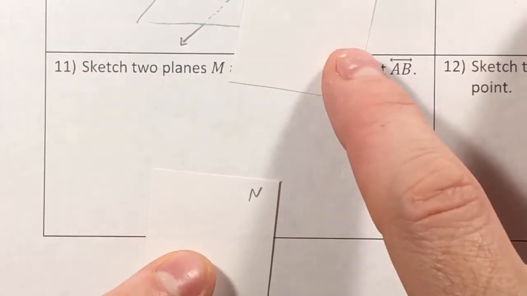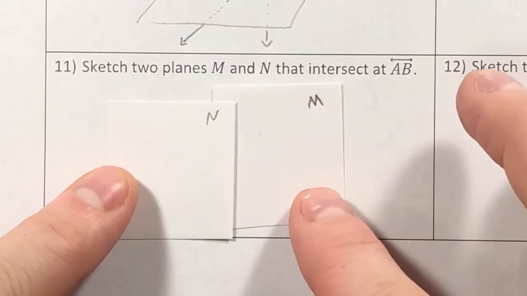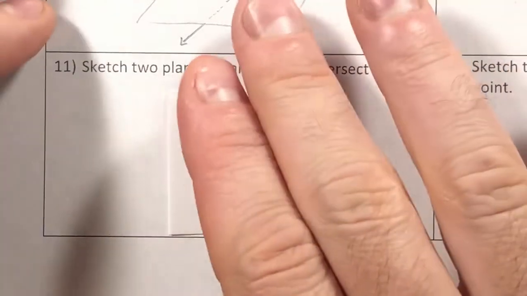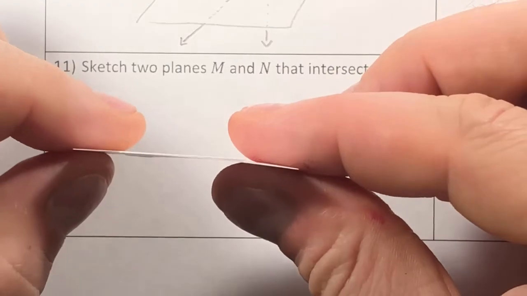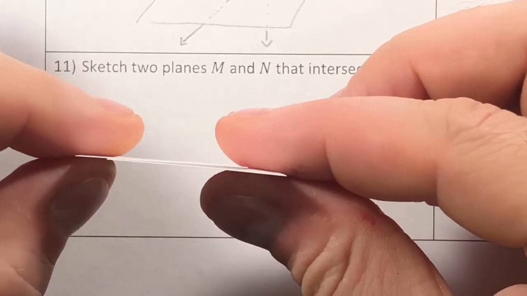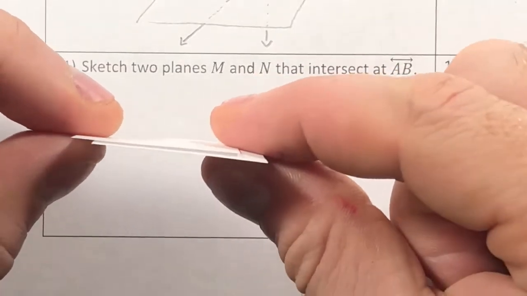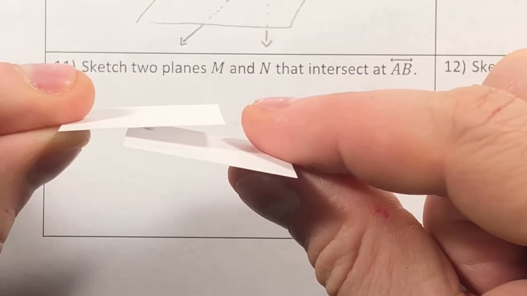Try a different orientation, but that didn't work. You might have the cool idea, well, how about I slide them over each other? But now they're parallel. They actually don't touch at all, because if I look at them from the side, these planes have just a little bit of a gap between them. So the only way that I can get these two planes to intersect is if we do something where, how about I bend them just a little bit?